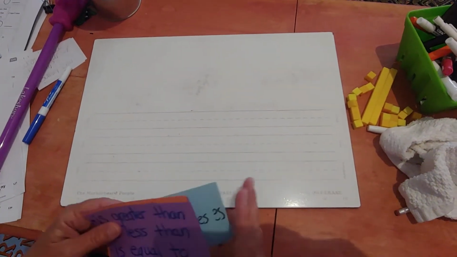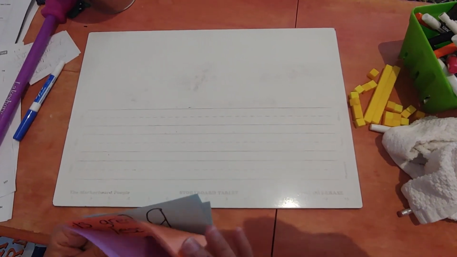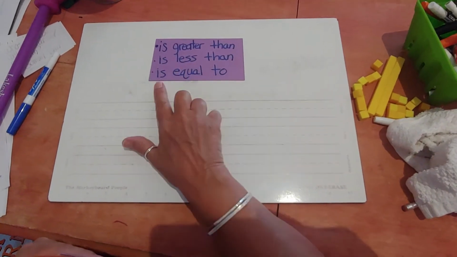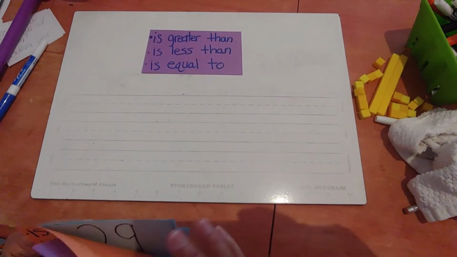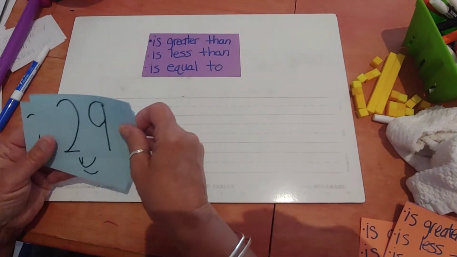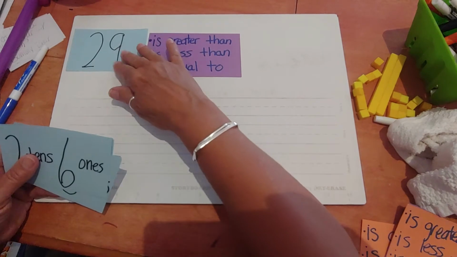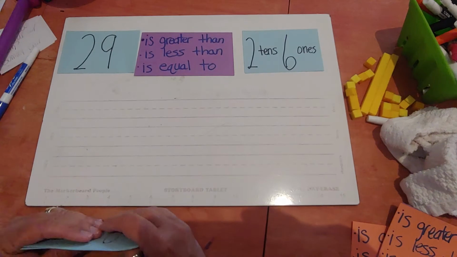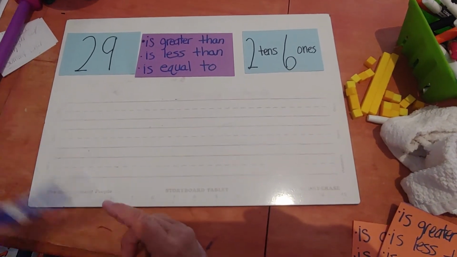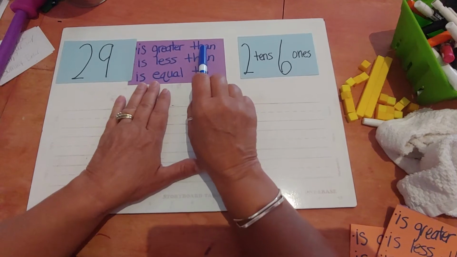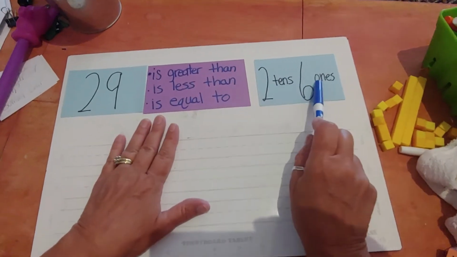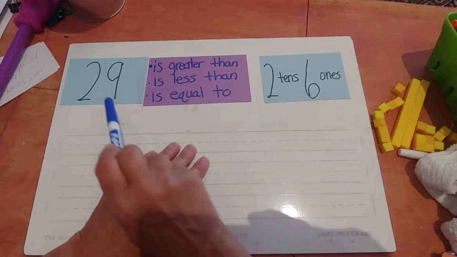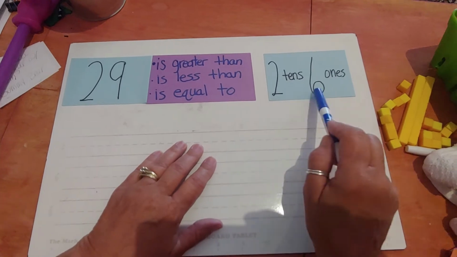Another part is we do the is greater than, is less than, or is equal to. And our first set is 29 on this side. And 2 10s and 6 1s on that side. So you have to figure it out. Is it greater than? Is 29 greater than 2 10s and 6 1s? Is 29 less than 2 10s and 6 1s? Or is 29 equal to 2 10s and 6 1s?